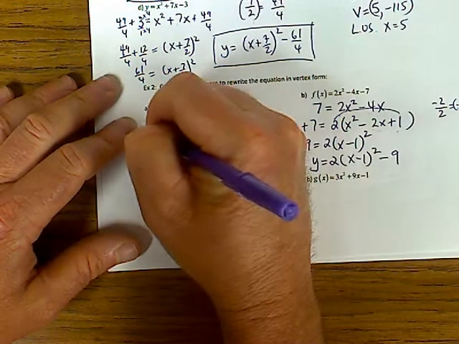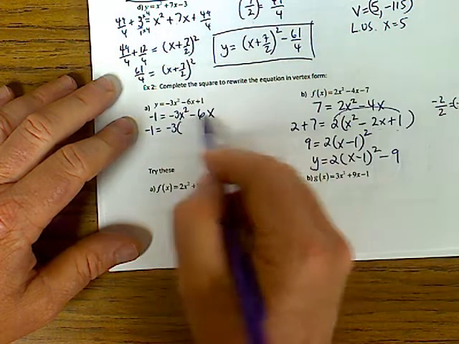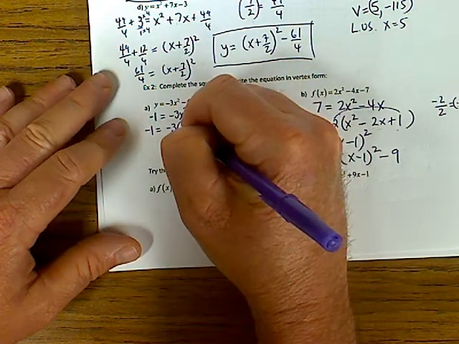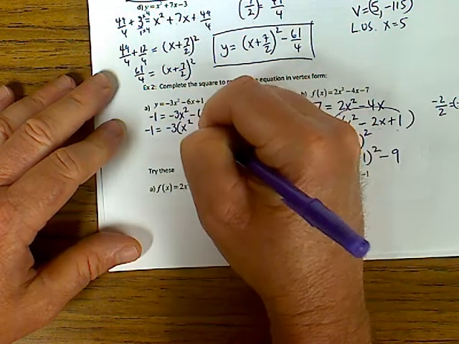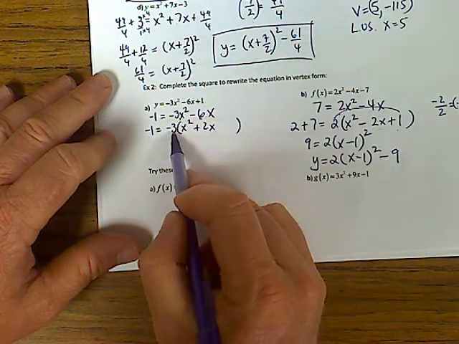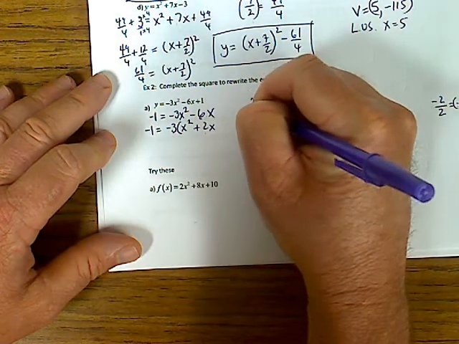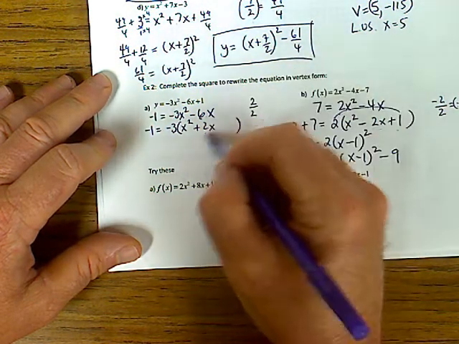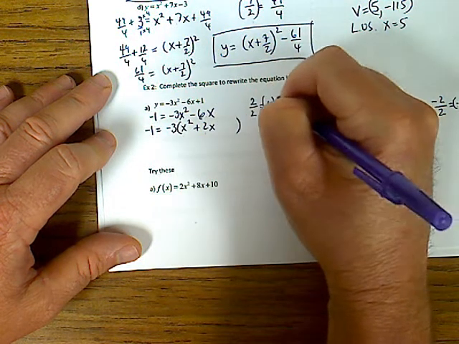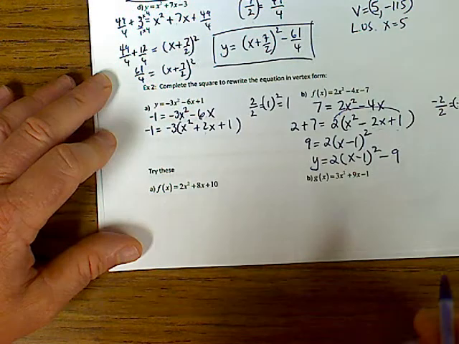Okay, now you're going to have negative 1 equals, you've got to factor this negative 3 out. So divide both parts by negative 3. It's going to be negative 3 times x squared plus 2x. Again, negative 6 divided by negative 3 is positive 2. So now you're going to take 2, divide by 2. You always take the number in front of x, divide by 2. That's 1. Square it. 1 squared is 1, so you'll add 1 in the parentheses.